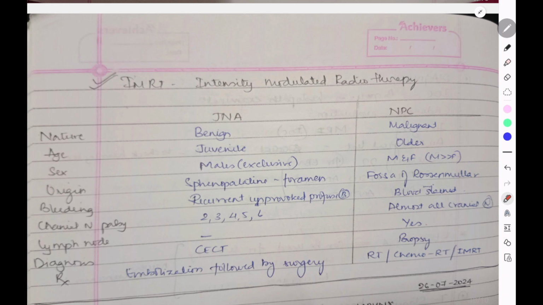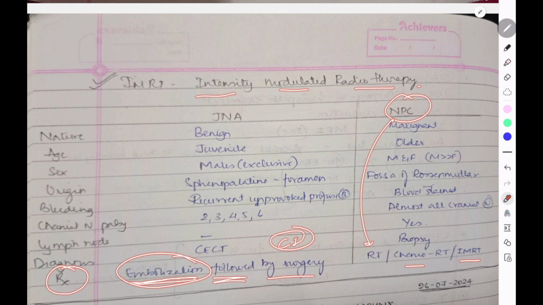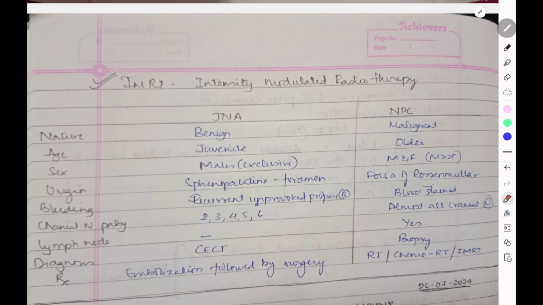Okay. Usually in JNA, the cranial palsies are 2nd, 3rd, 4th, 5th and 6th. But in NPC, if it involves the base of skull, it involves almost all cranial nerves. Okay. In JNA, there is no lymph node involvement as such, but in NPC, there is lymph node involvement. The diagnosis is done by CECT. In NPC, it is done by biopsy. You should keep in mind that biopsy is contraindicated in JNA. Treatment is, first you have to go for embolization of the feeding blood vessel, then go for the surgery. In NPC, you have to go for radiotherapy, chemotherapy and IMRT. IMRT is intensity modulated radiotherapy. So this is the difference between JNA and nasopharyngeal carcinoma.